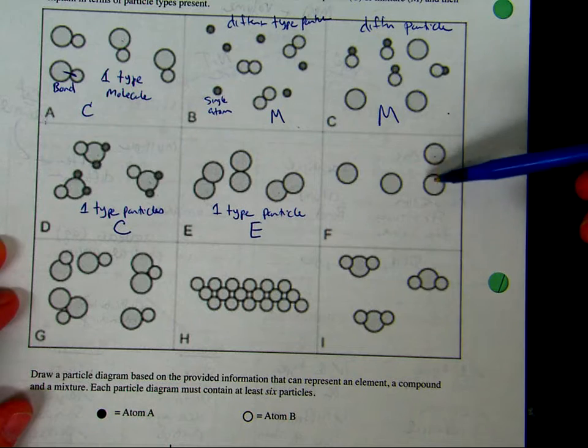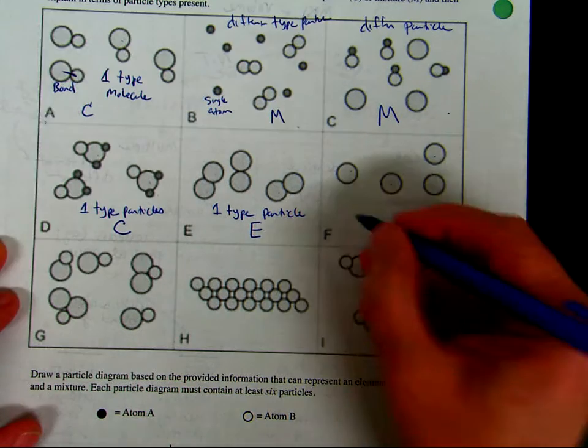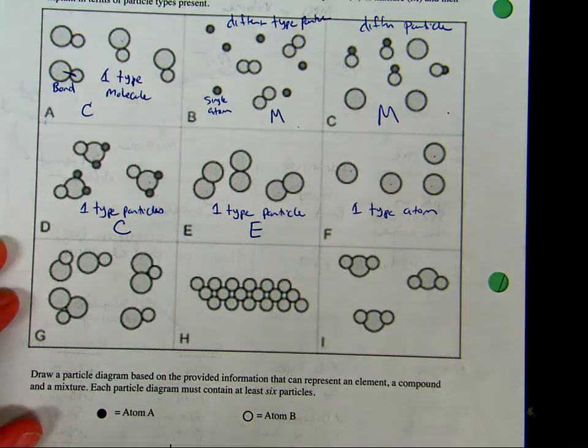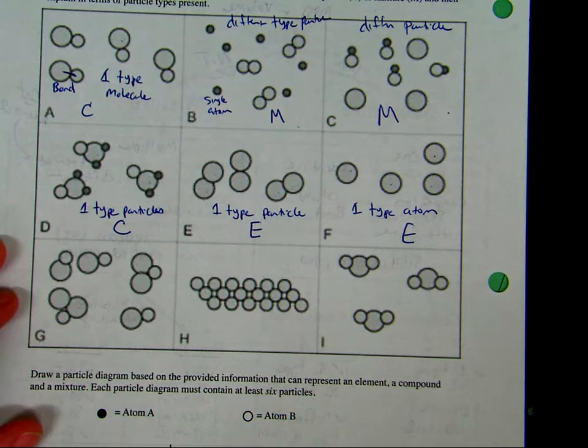Looking at letter F, I don't see any molecules, just a bunch of single atoms. And when I compare how they look compared to each other, they're the same. So I have one type of atom. So I would classify this as some sort of element.